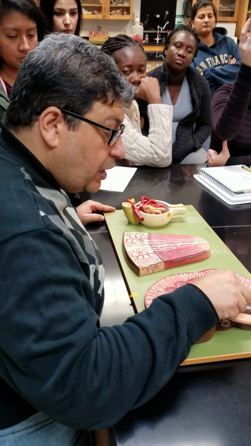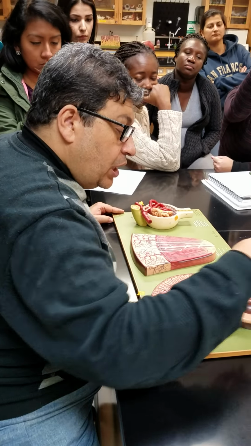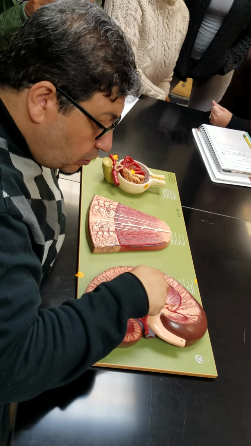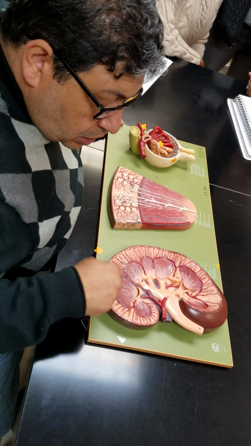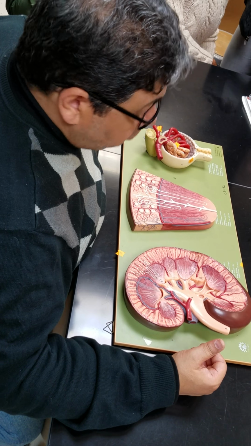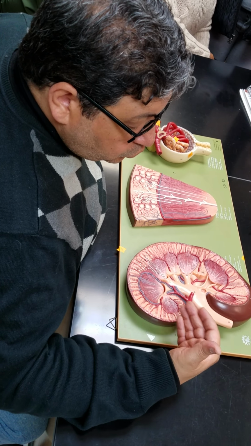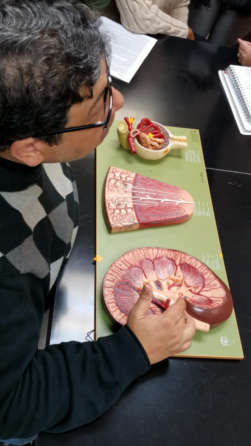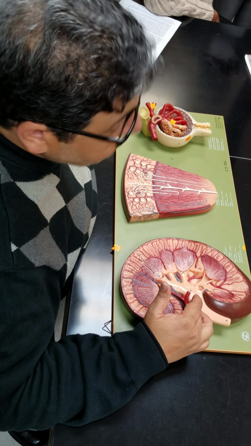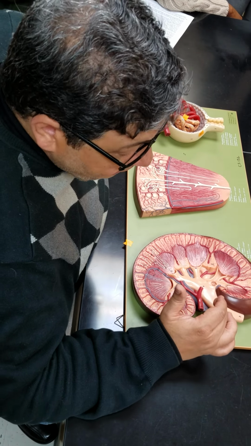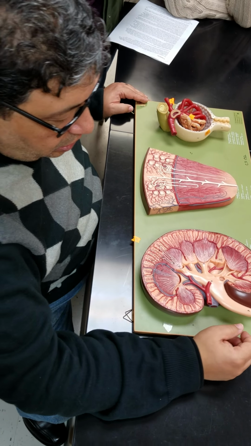You have the cortex, you have the medulla. These are the pyramid of the medulla, and these are the other structure. As I told you before, like other organ, you have renal hilum. That's the entrance and exit of the blood vessels, lymphatic vessels, and also ureter.